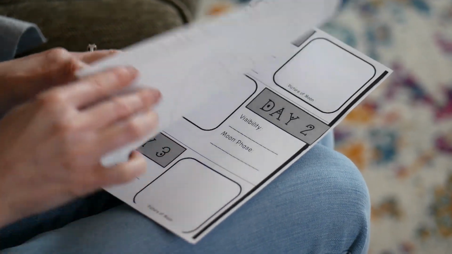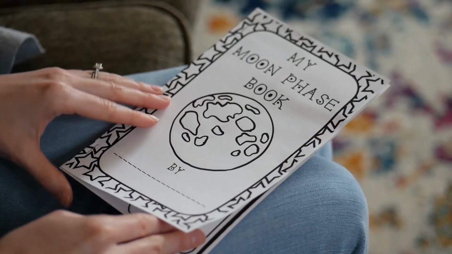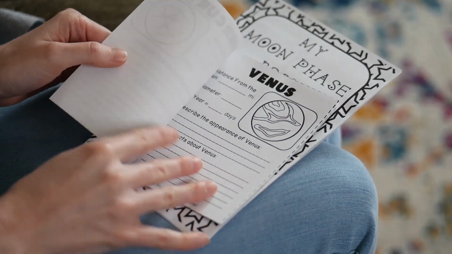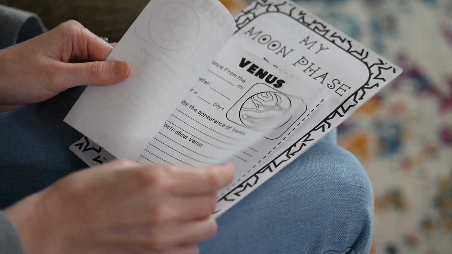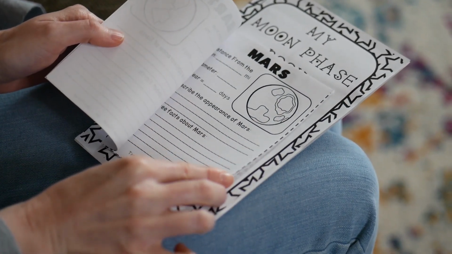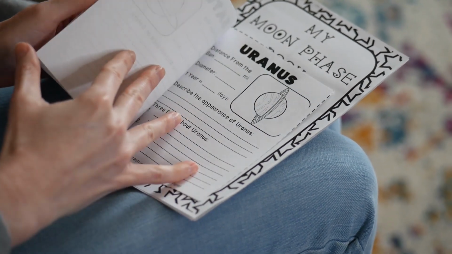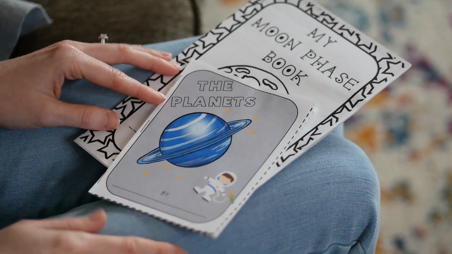Another thing that I love to do is have students create research books. For example, you might have them go out and look at the moon phases every night and make a book about that, or research the planets in our solar system independently and make a book about that. There's so many great hands-on activities that you can do, and when you're ready to review, remember those websites that I mentioned like Quizlet and Kahoot.